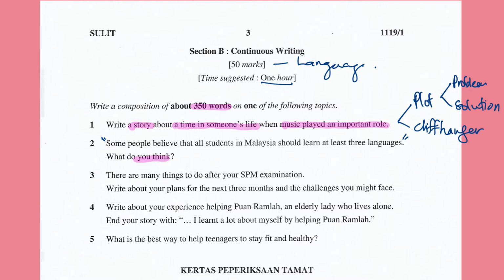But what do you have to pay attention to? All students in Malaysia learn at least 3 languages. Learn, not master. Alright, so it's different, and you have to pay attention to this. Everyone in Malaysia, of all ages, all races, all backgrounds, learn at least 3, can be more.